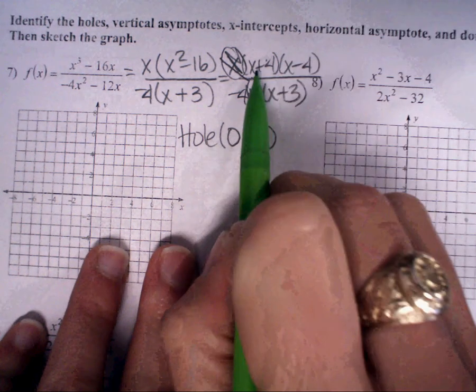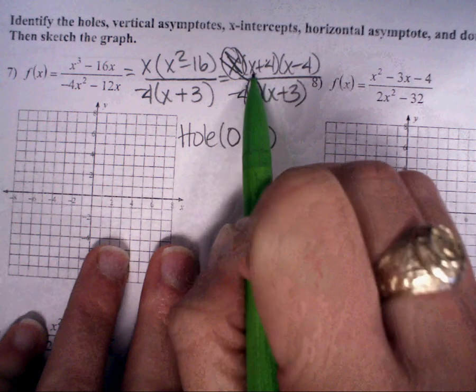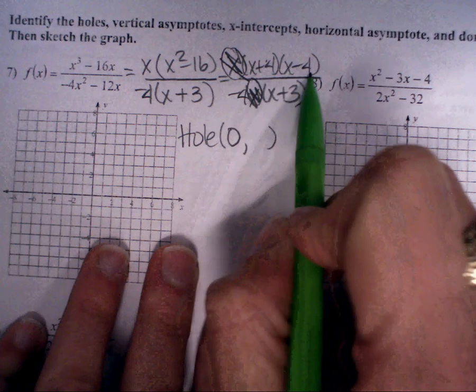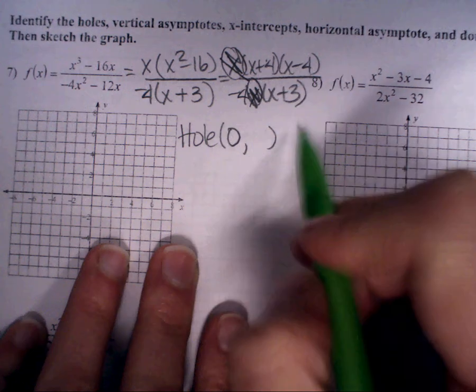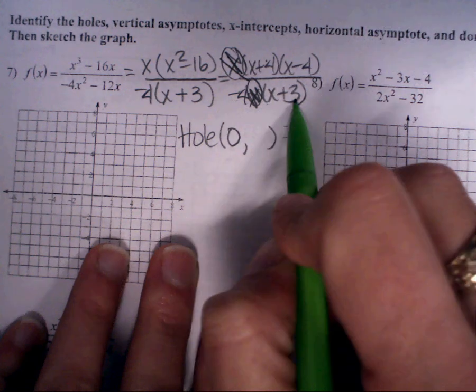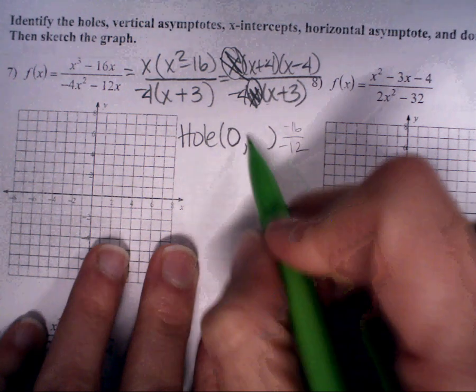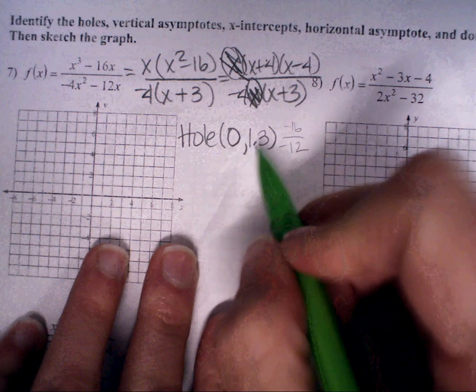And so what I would do is plug in 0 for the 3 remaining x's. So that's 0 plus 4 times 0 minus 4. That's negative 16, over negative 4 times 0 plus 3, that's negative 12. So that ends up giving us about 1.3.